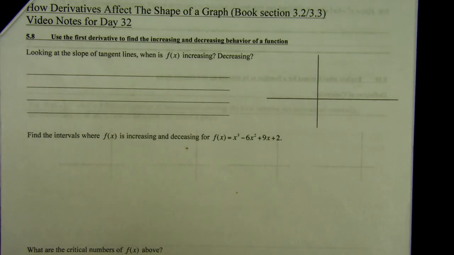Okay, alrighty, here we go with the next section in our note pack. This section is all about how the shape of a graph. We've learned before that a graph can tell us something about its derivatives, and now we're going to look specifically at what derivatives tell us about the graph of the original function.